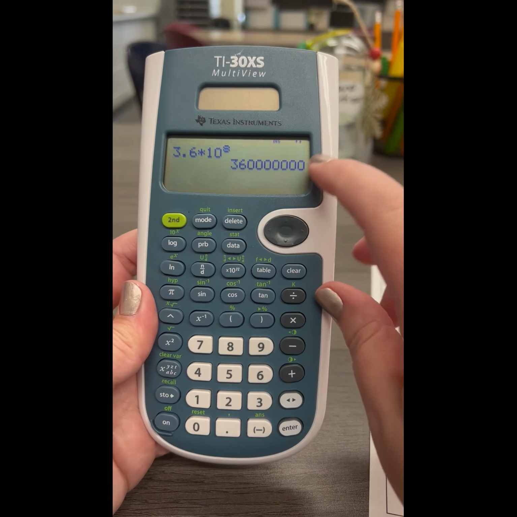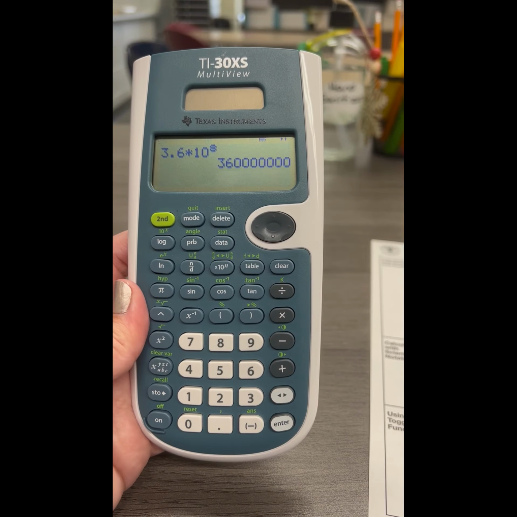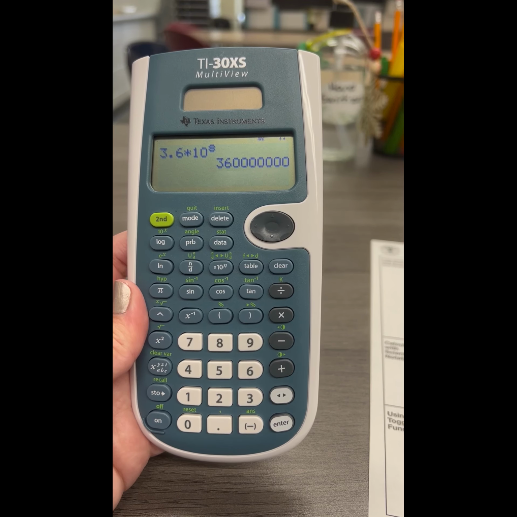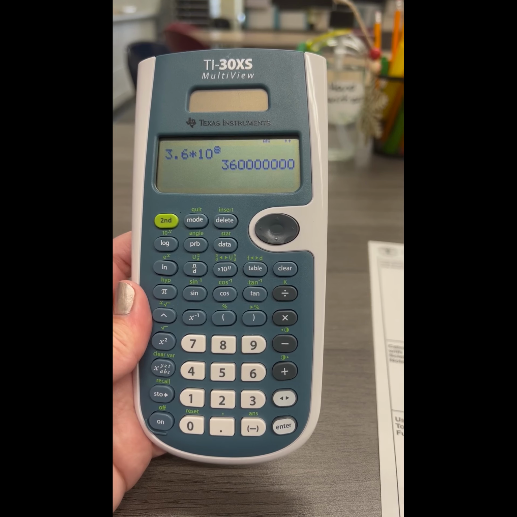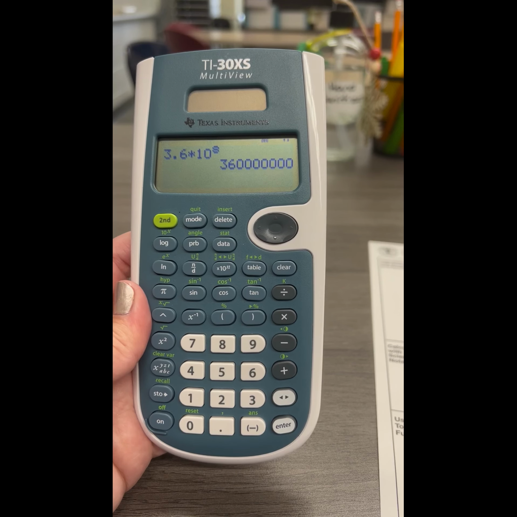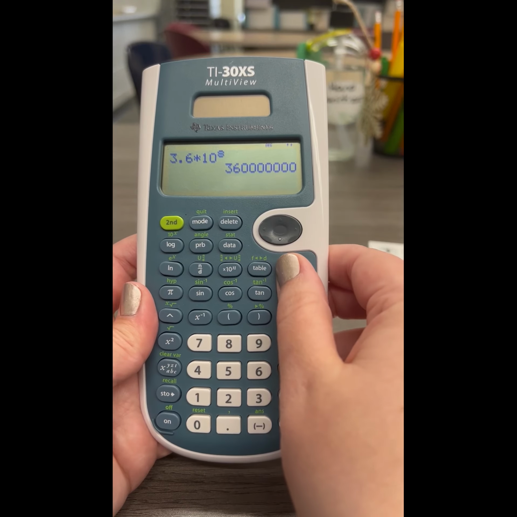There is nothing wrong with writing this down and then doing the second part, that 2.4 times 10 to the third, and writing it down and then doing division, but it's really slow. And there's a much faster way to do it. And so you can put it in your calculator.